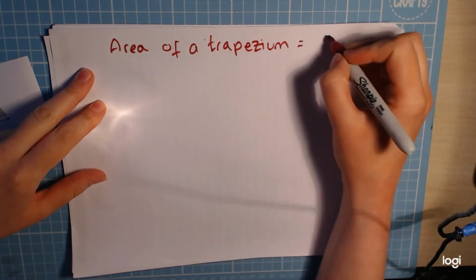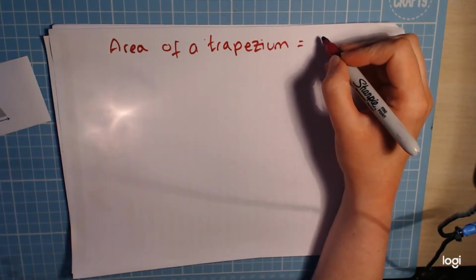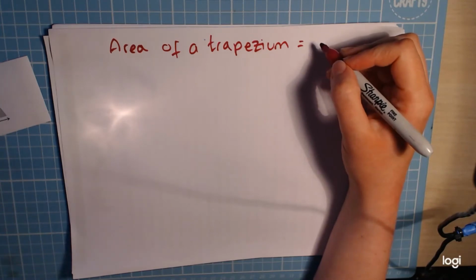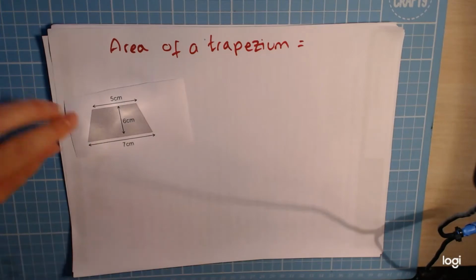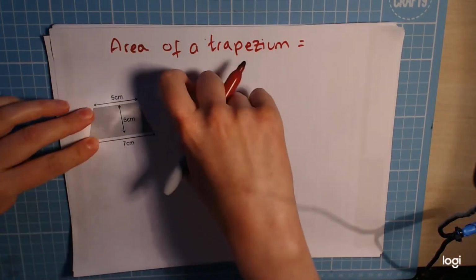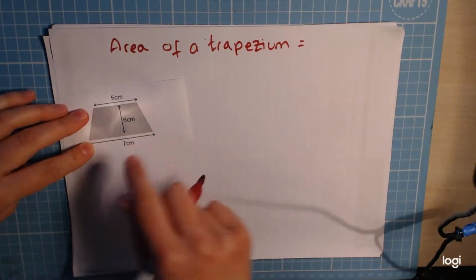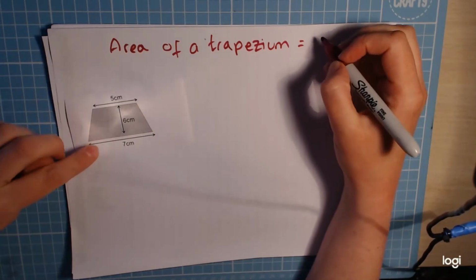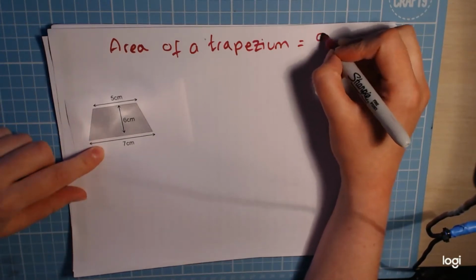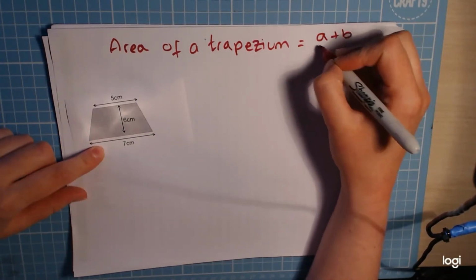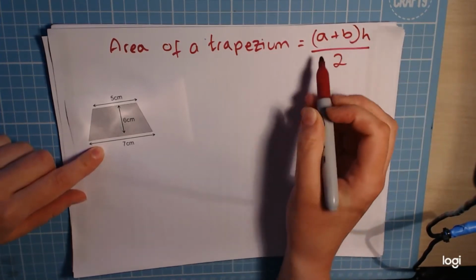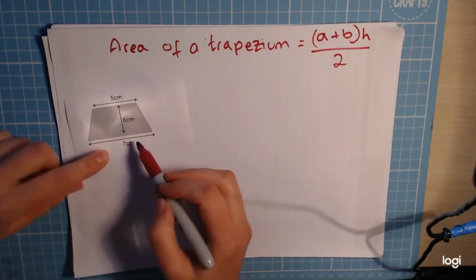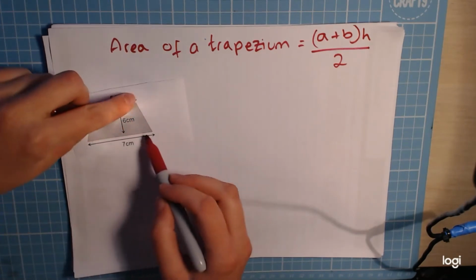Okay, and I'm hoping you guys can start to remember this one, especially if you're thinking back to the little experiment we did with the pictures where we turned one around and duplicated it, spun it around, and we found the area of the parallelogram and then divided by 2. So we've got A plus B multiplied by the height divided by 2, where A and B are the parallel sides, so that's the two sides here. Okay, that's A and B.